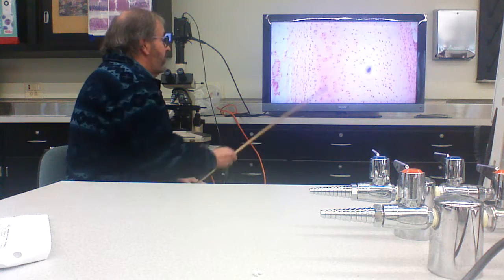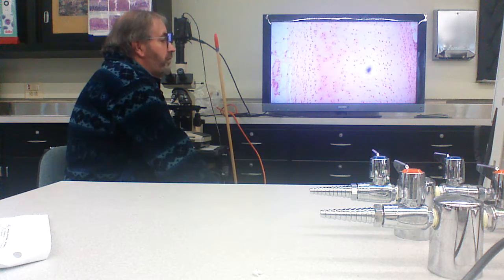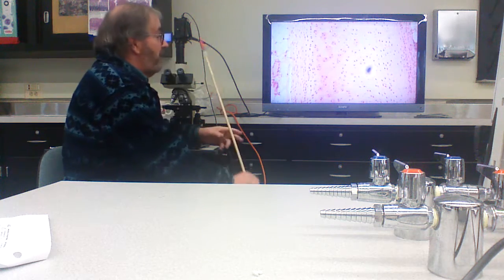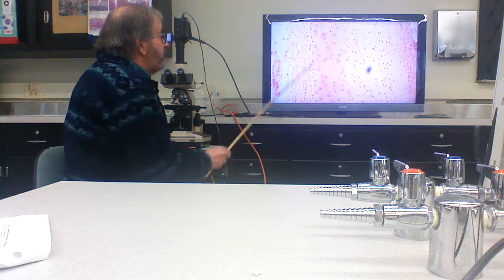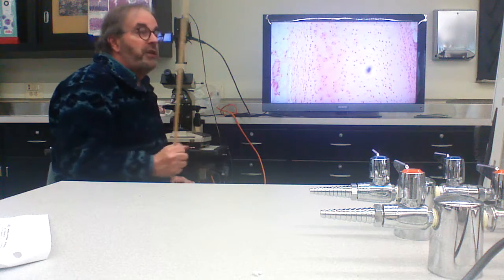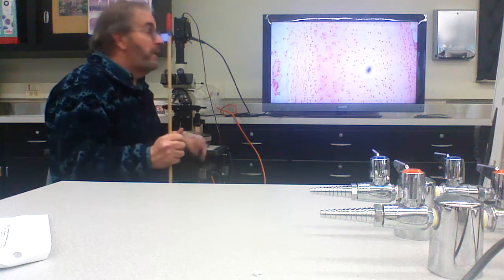Now, that's how you make cartilage. Cartilage is good at resisting compression, but it's not good at regenerating itself because it's not vascularized. Now, this hyaline cartilage, you don't see any prominent fibers inside the cartilage. It's clear. Hyaline, that's what it means.